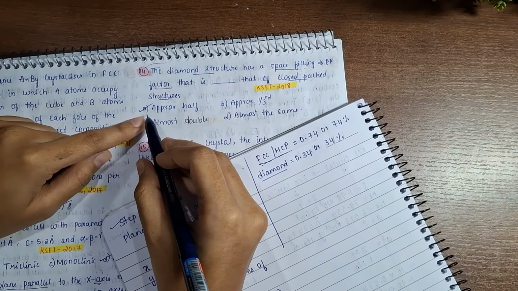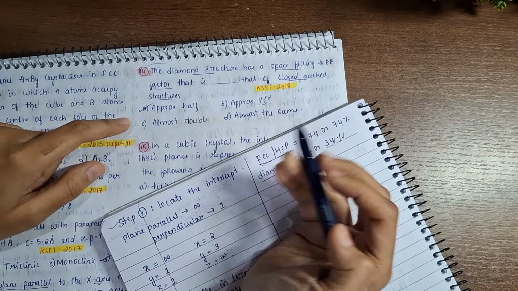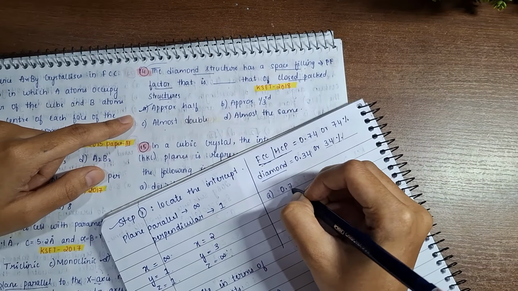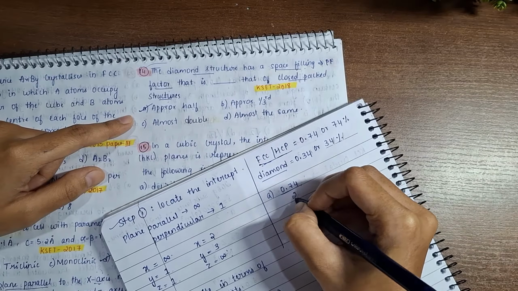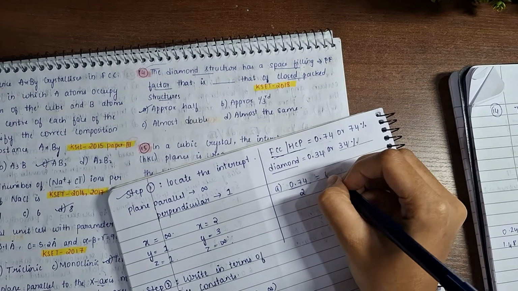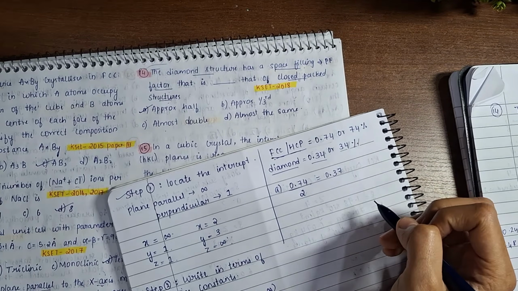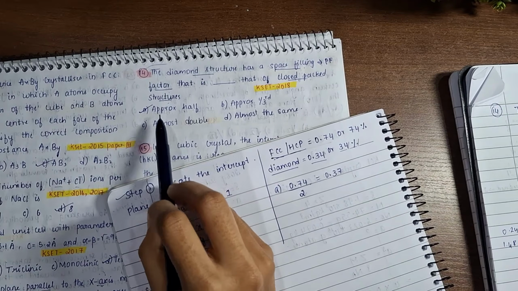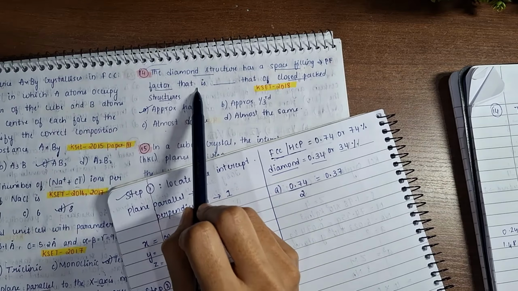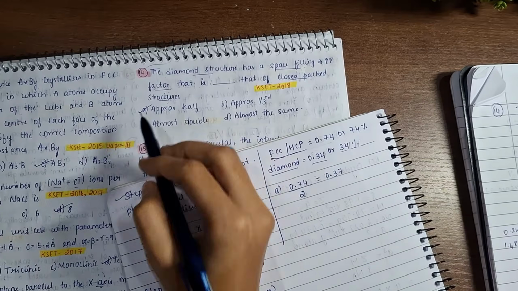If you look at option A, approximately half of the closed pack structure, that means 0.74 by 2, so it comes up around 0.37, which is really close to 0.34. That means it is approximately half. So option A is correct.